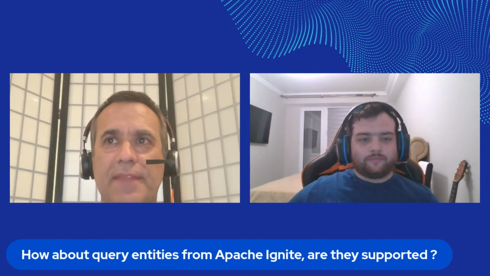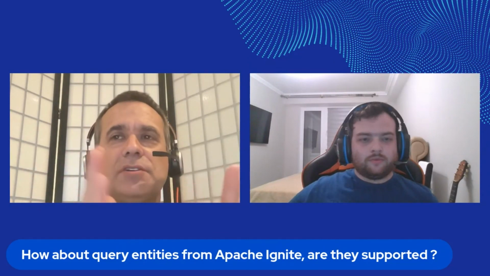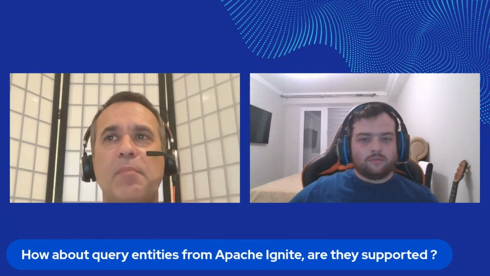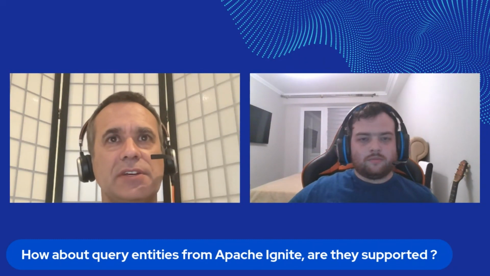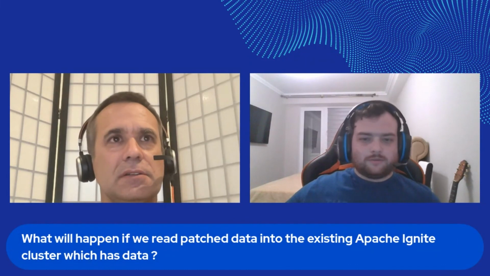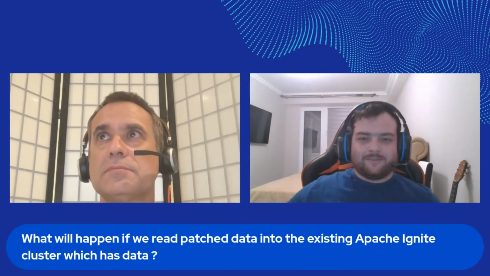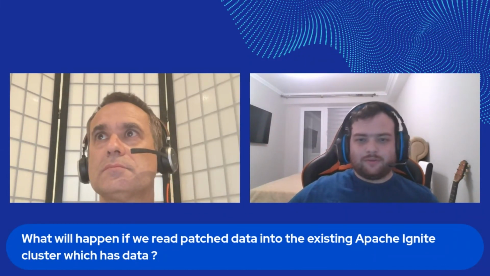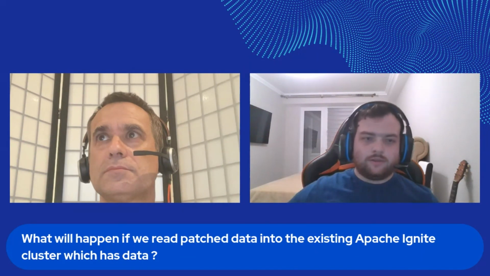Okay, great. And then the final question: what will happen if we load patched data into an existing Apache Ignite cluster which already has data? This is an interesting question. As you will remember, the cache is a key-value storage for most cases.